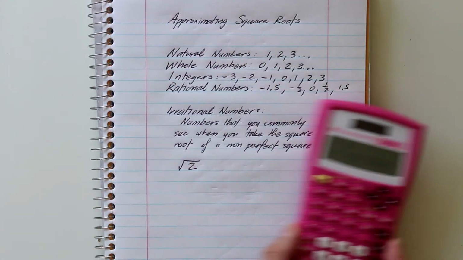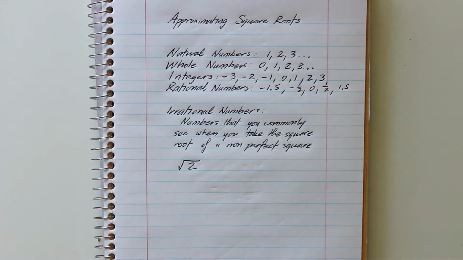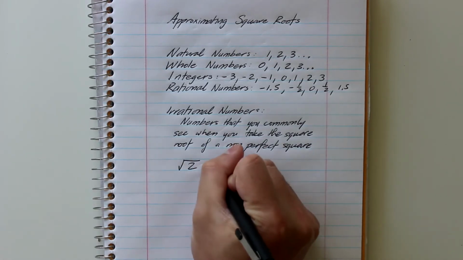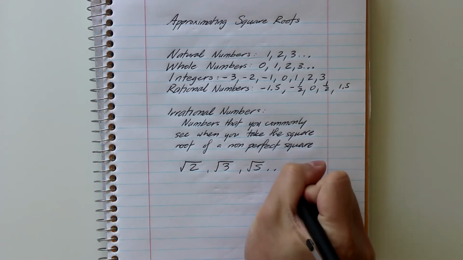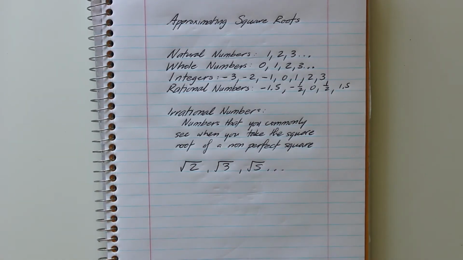Now, remember I'm saying non-perfect square. The numbers that are perfect squares would be numbers like 4, numbers like 9, numbers like 16, where if you took the square root, you have that whole number value. And the non-perfect squares are all those other numbers like square root of 2, or square root of 3, or square root of 5. All these numbers here would give you an irrational number.